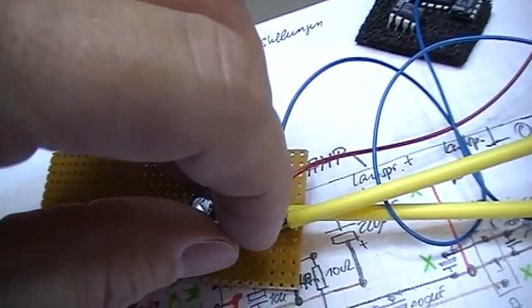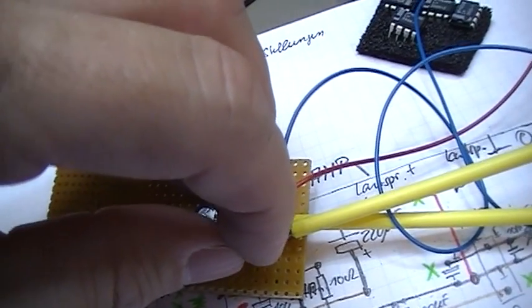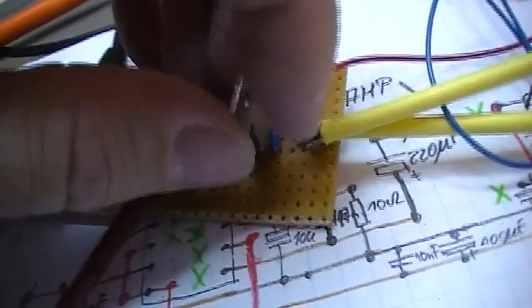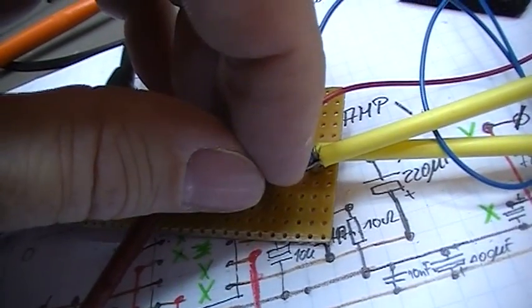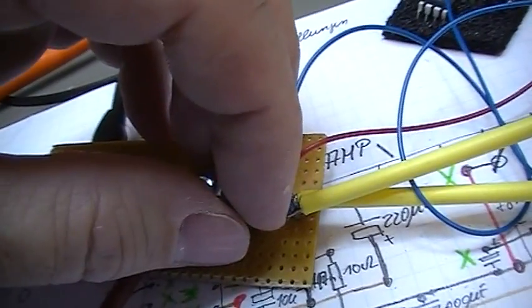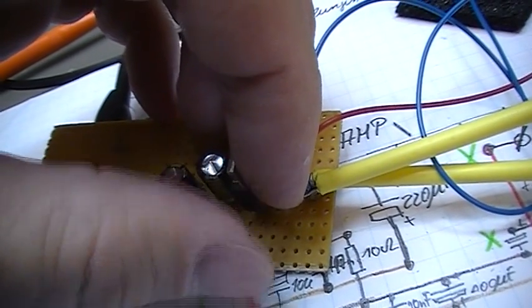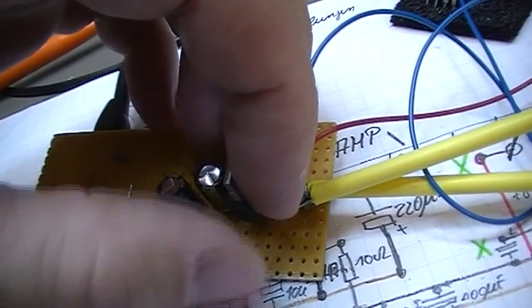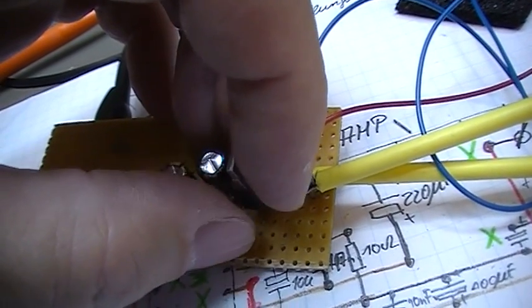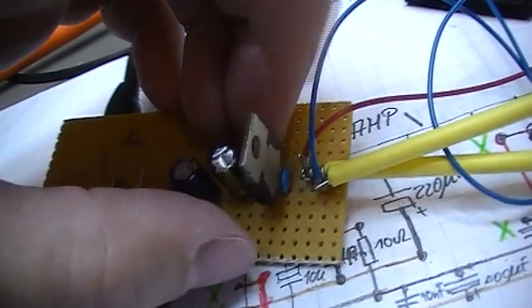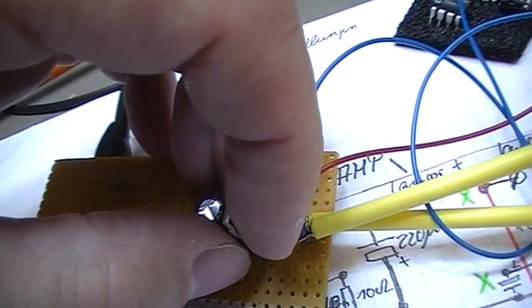I'm still checking the temperature. I recognize that it is heating up, but as you can see, it is no problem to leave my fingers on the regulator.